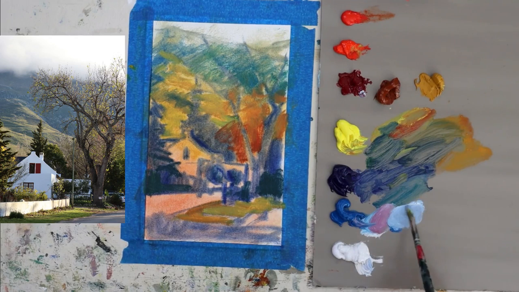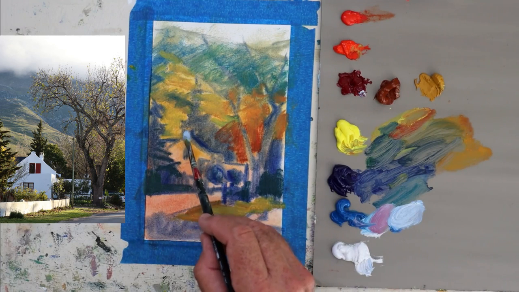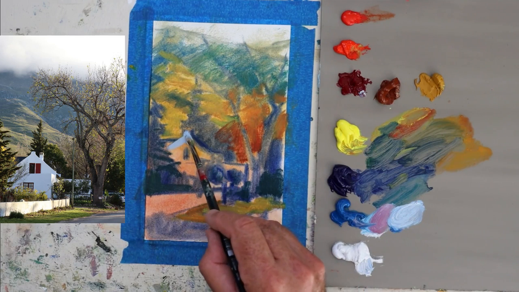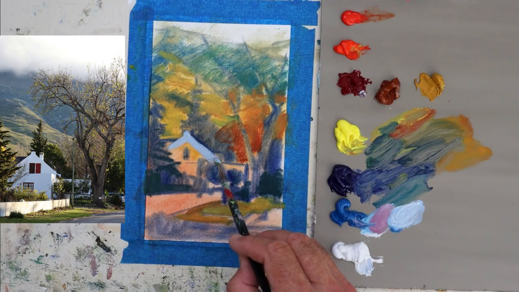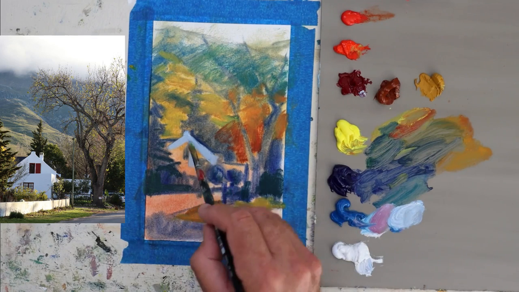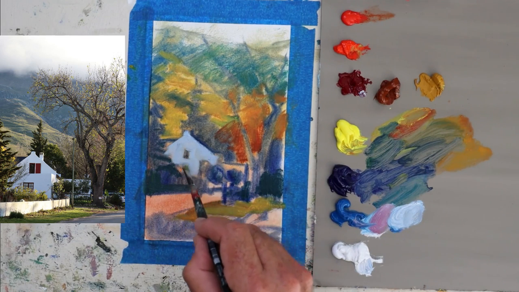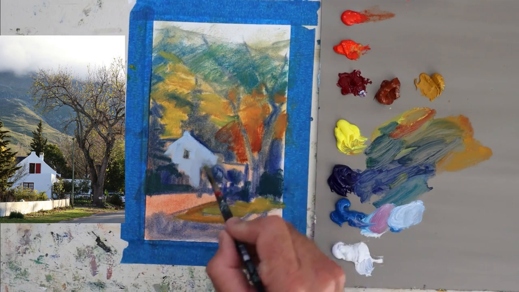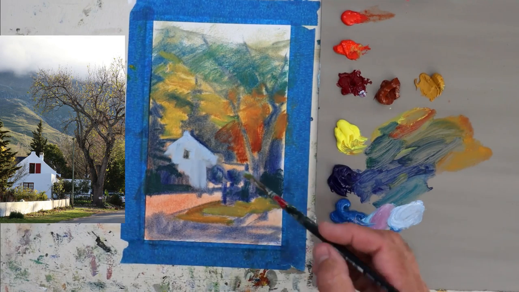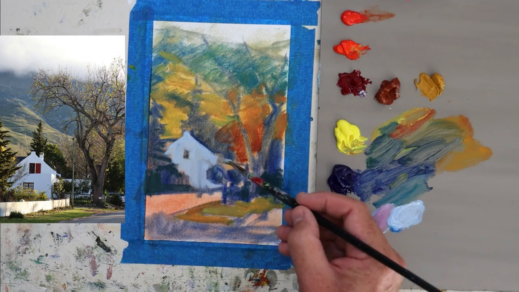Mixing a cool white, which is really just a very light blue-violet for the shadow side of the building. Why do I use a light blue-violet like this? Because it's going to make the lights stand out, and the lights contain a lot of yellow, and yellow is the complement of violet or purple. So all of these little color relationships, I'm thinking about them all the time.